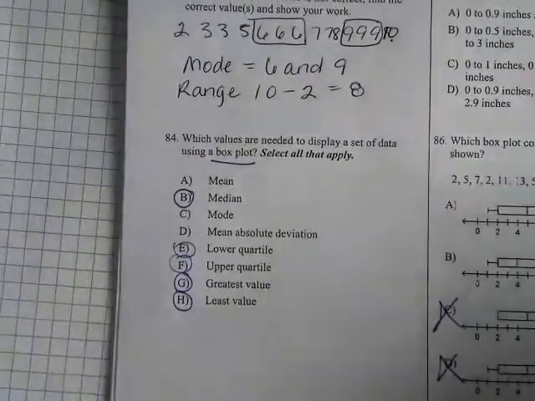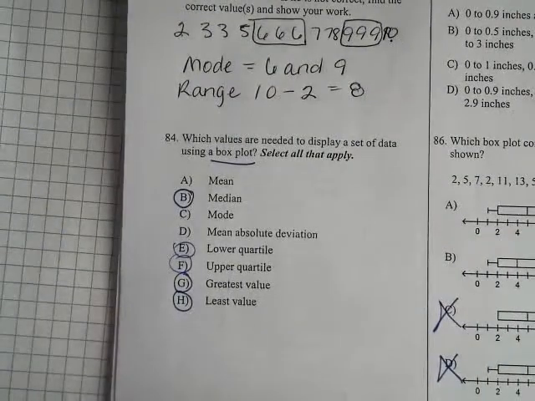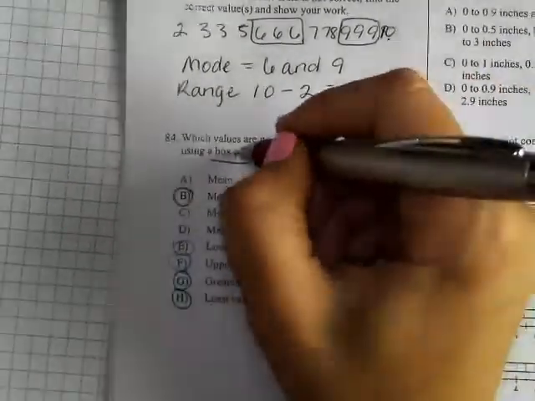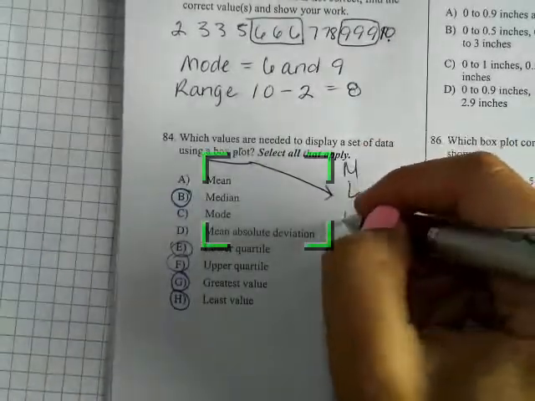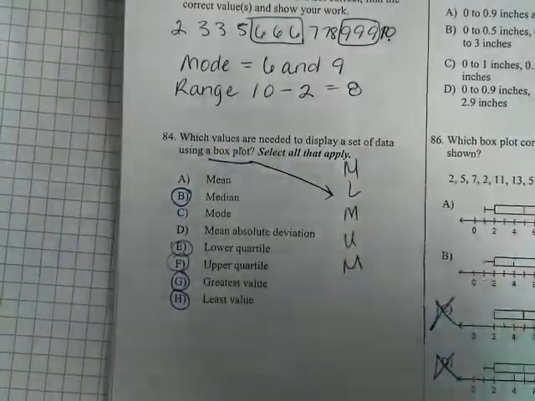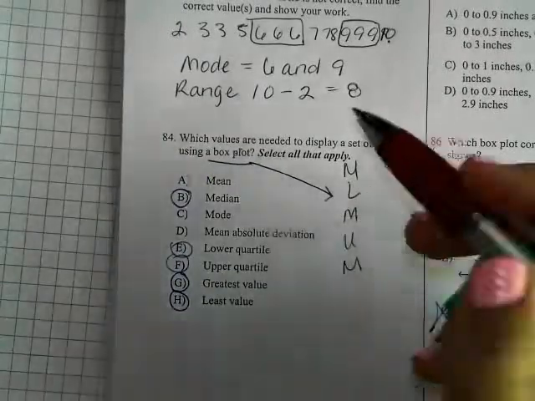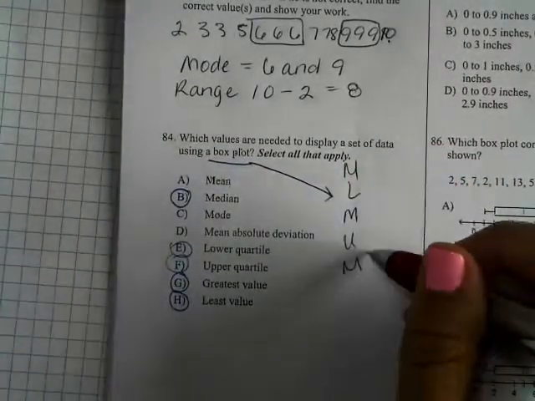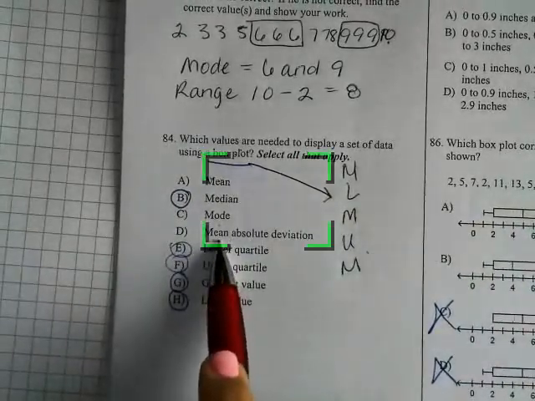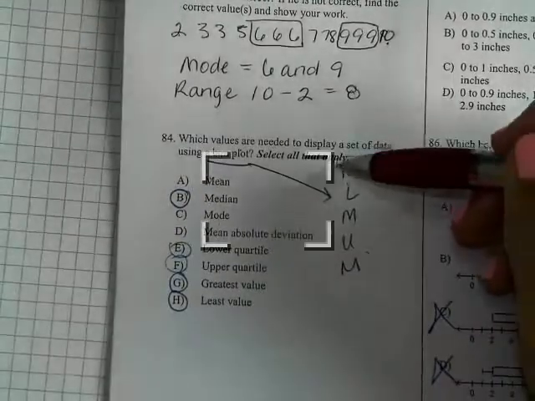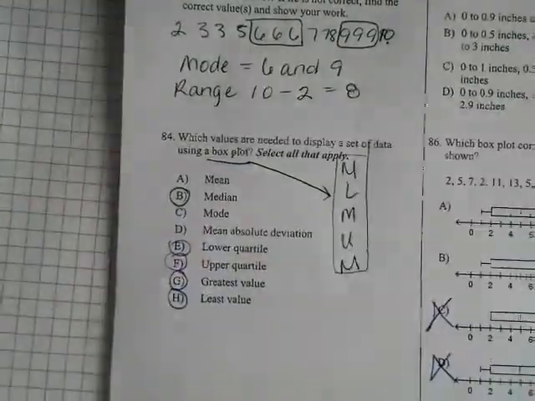Okay, which values are needed to display a set of data using a box plot? Box plot says, Mom likes my unique muffins. You definitely need the median. You don't need the mean in a box plot. You don't need the mode. You don't need the absolute value. So just remember the box plot. Remember the rhyme I taught you.